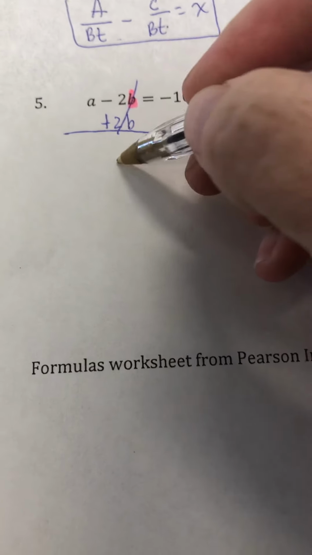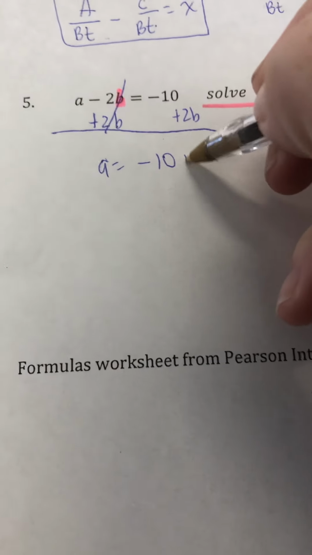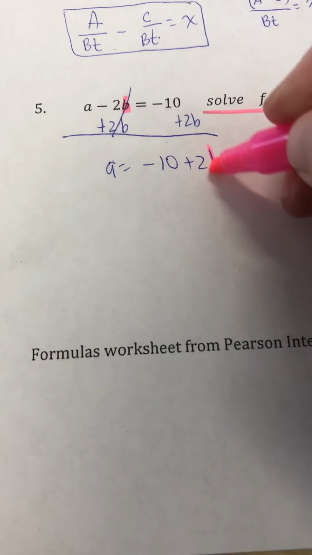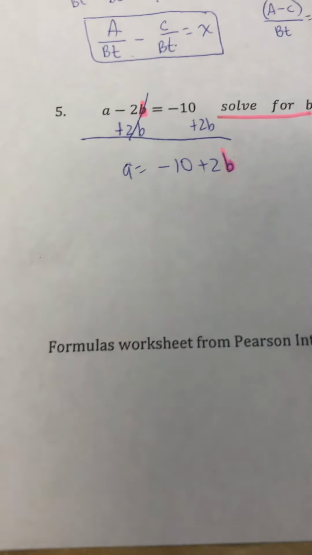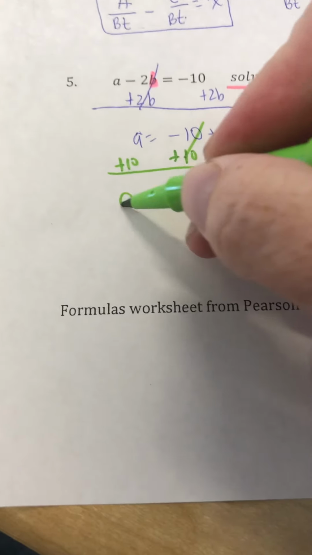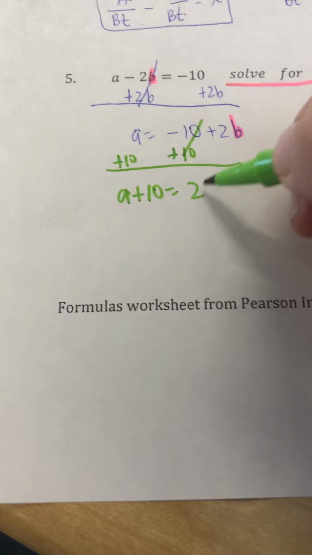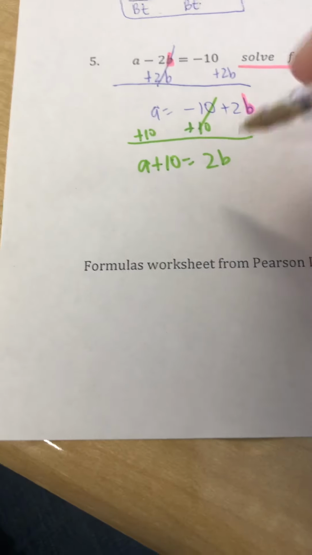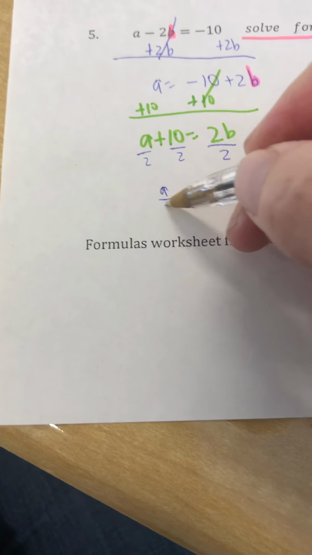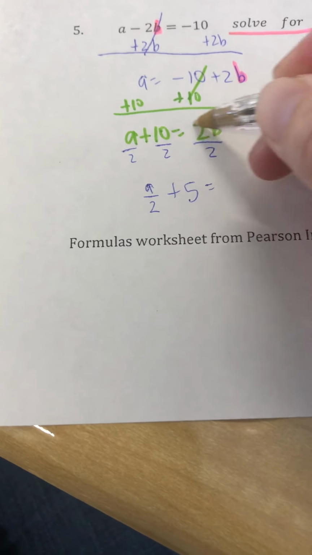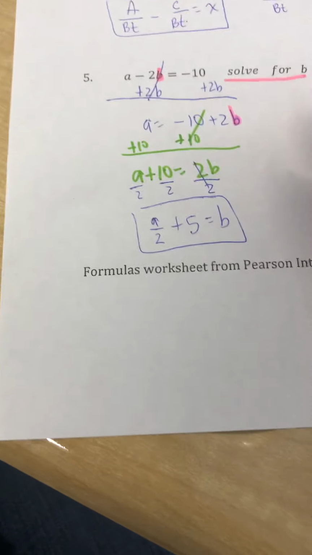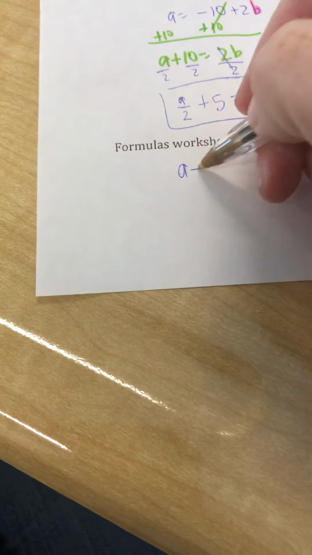But now I have a positive a, a negative 10 plus 2b. So if I'm trying to get b by itself, I would add the 10 and get a plus 10 equals 2b, and then divide everything by 2. So a over 2 plus 5 equals b. Let's say, Cooper, I want to see how I did it.